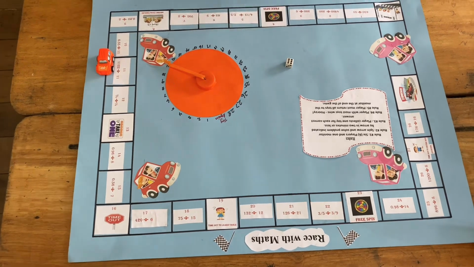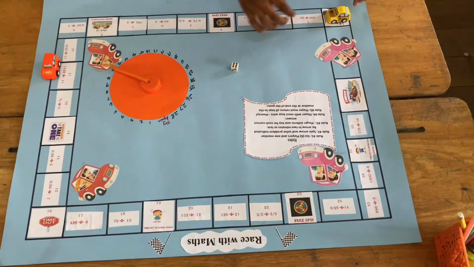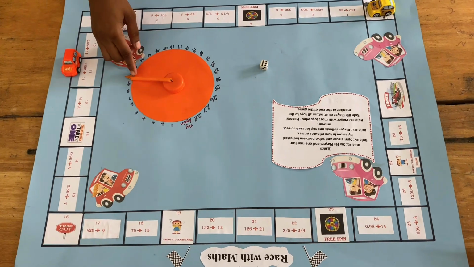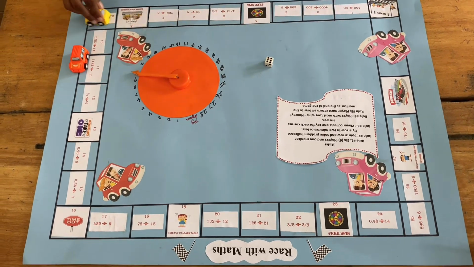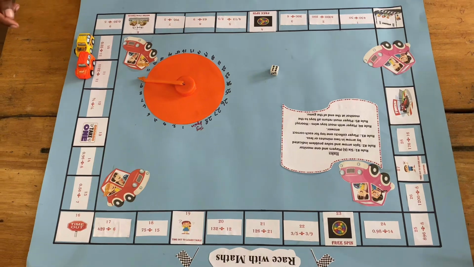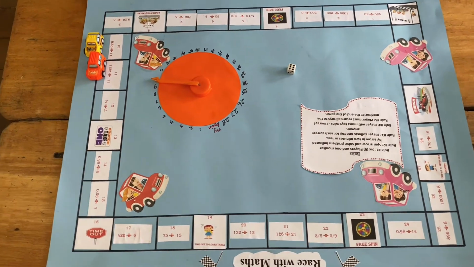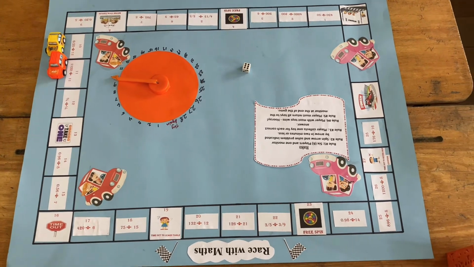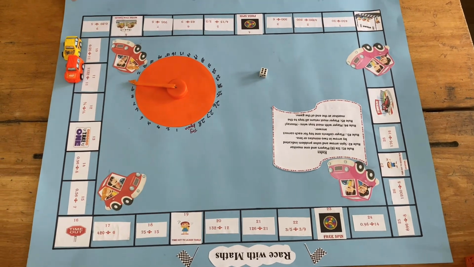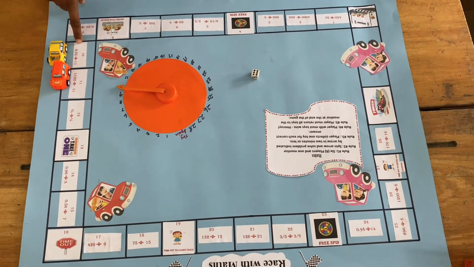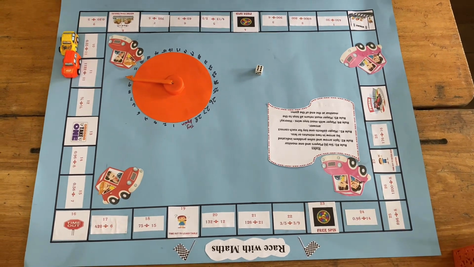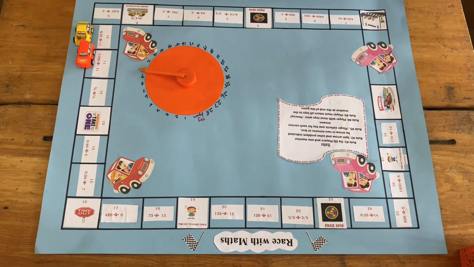Got 6. So I will start here, and now I will spin on the clock to give me a number. Let's use 10. So I will drive to 10. And my sum is 0.55 divided by 11. Now, you will be tasked to do that sum, and we know that this is division. So the answer for that will be 0.05.